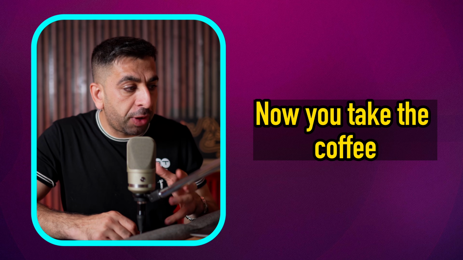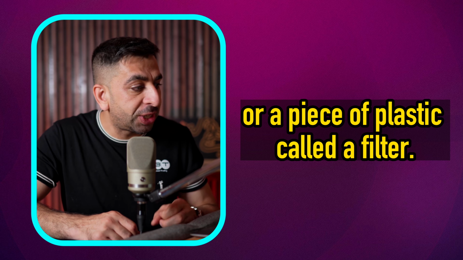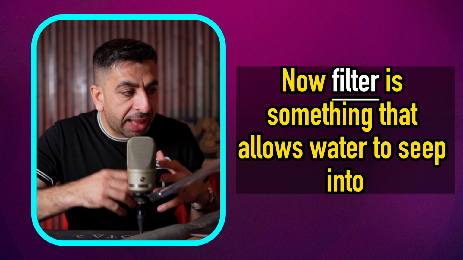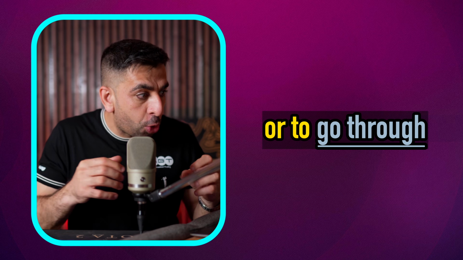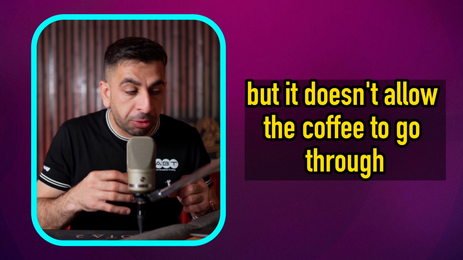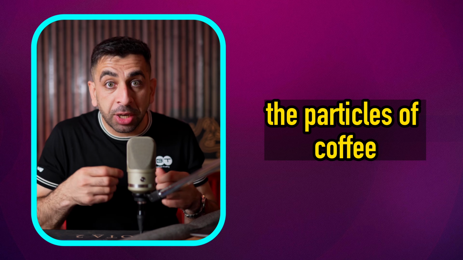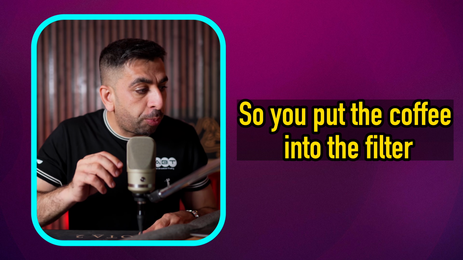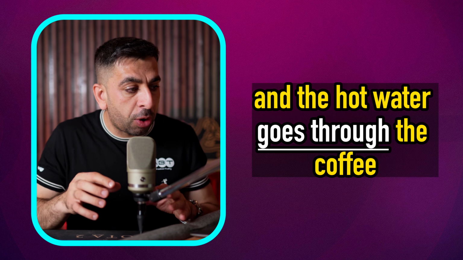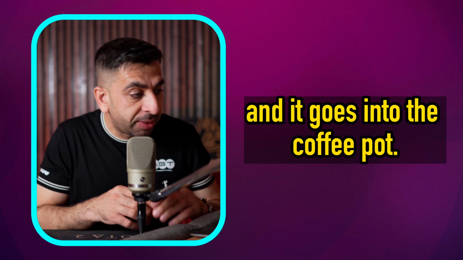Now you take the coffee and you put it into a piece of paper or a piece of plastic called a filter. Now, filter is something that allows water to seep into or to go through, but it doesn't allow the coffee to go through that process as well. It just filters the particles of coffee. So you put the coffee into the filter and the hot water goes through the coffee. It goes out of the filter and it goes into the coffee pot.